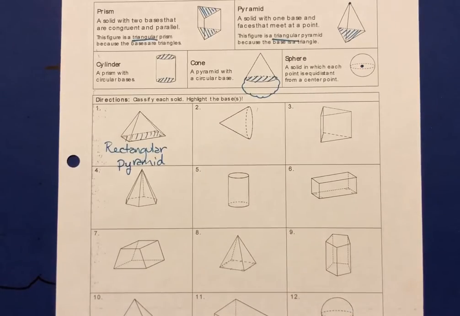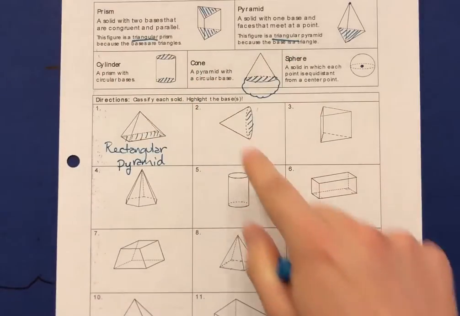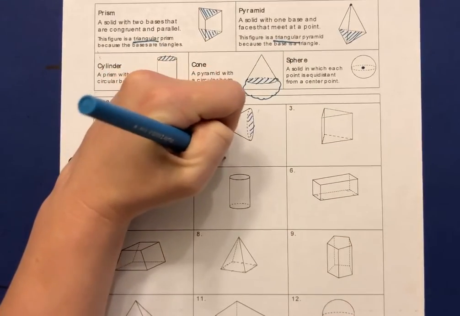Sound good? This one might be easy to figure out. Yep, that's my base right there. It's coming to this point. Ice cream cone. So it's a cone.